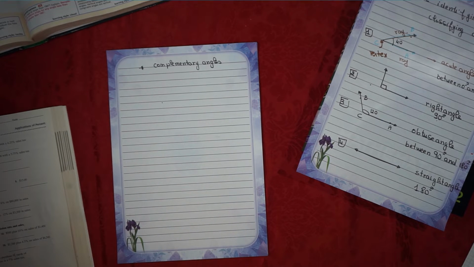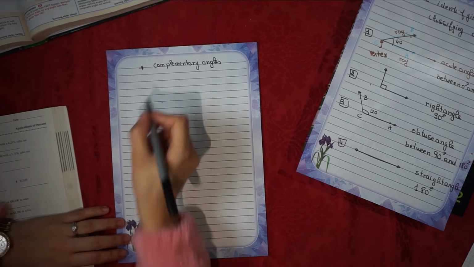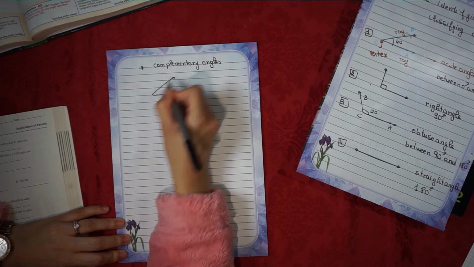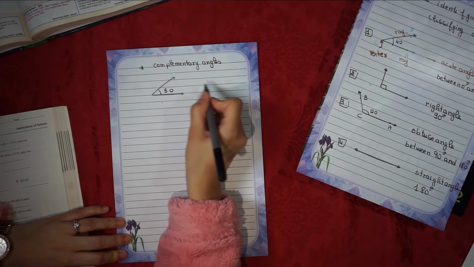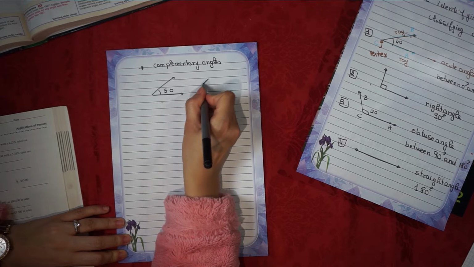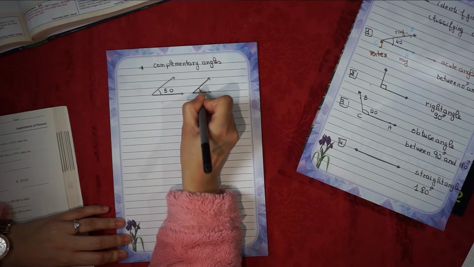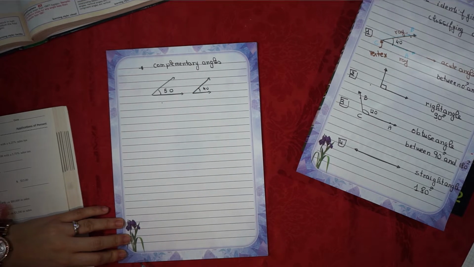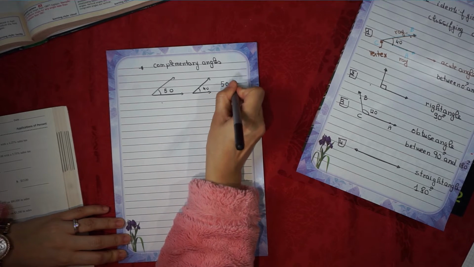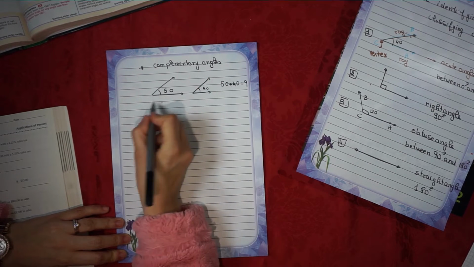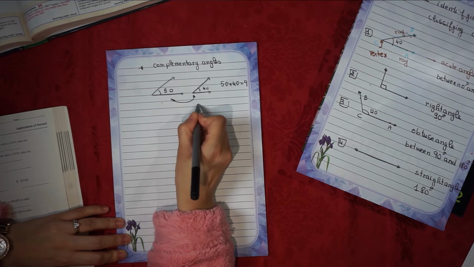For the second part of this video, I'm gonna talk about complementary and supplementary angles. First of all, let's start with complementary angles. If I have two angles, and the sum of their measures is equal to 90 degrees, then I'm talking about complementary angles. Let's take here 50 and 40. Together they are forming 90. So I can say that both of them are complementary angles.